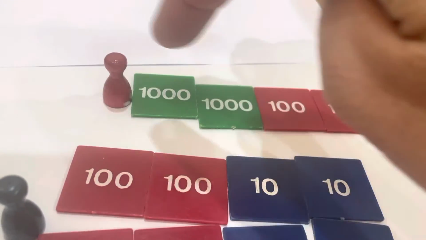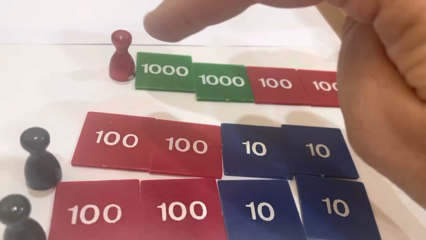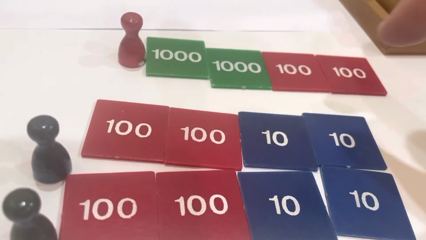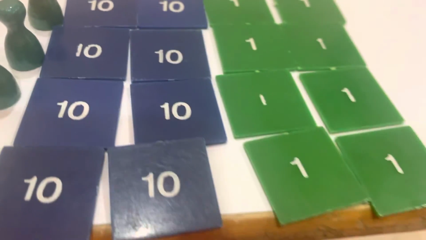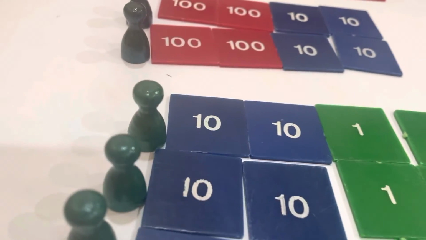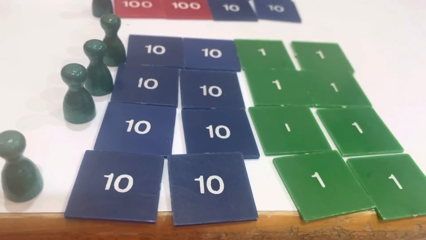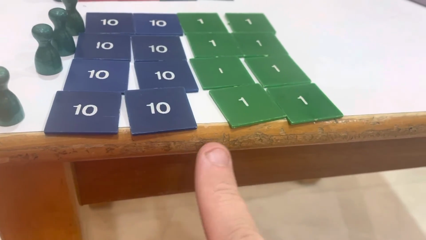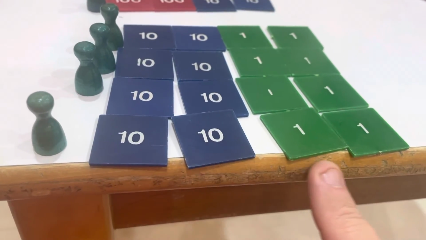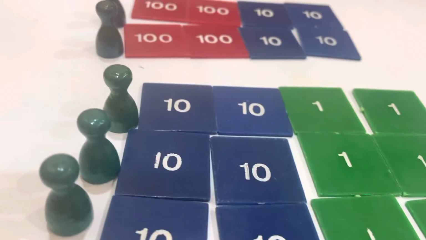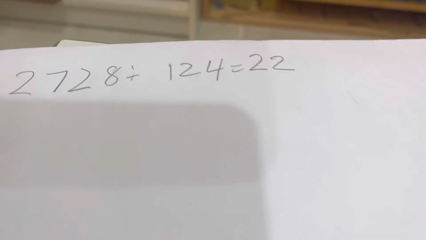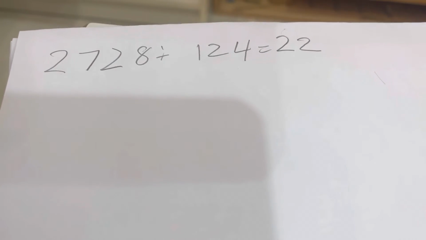Let's say this gets 2,200, but each one of these is 100. So 2,200 divided by 100 is 22. That's a little more than you really have to get into initially until they start to figure this stuff out. You could just tell them that the answer is down here with how many ones they get. How much does each one get? And then as they really understand it, then you can start to explain the rest of it. But the answer for 2,728 divided by 124 is 22.